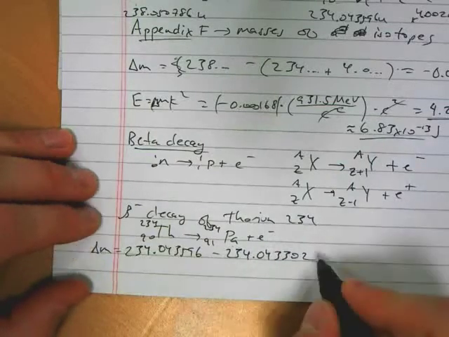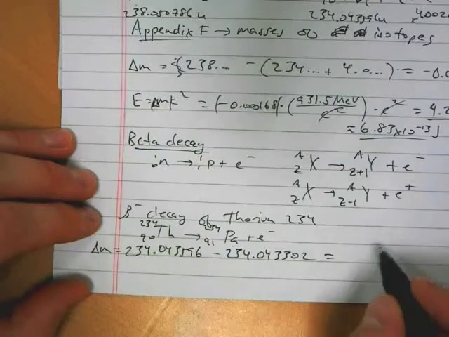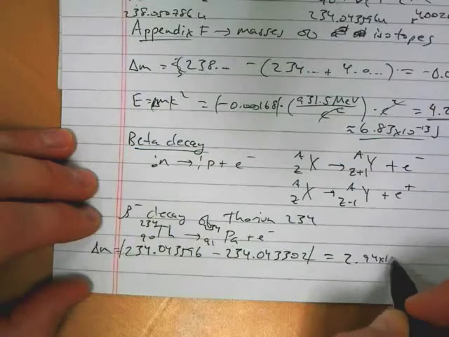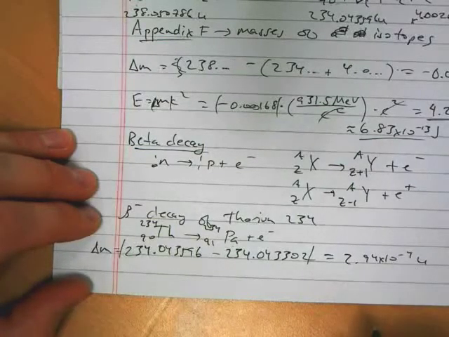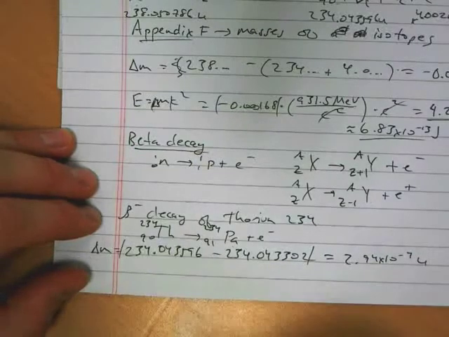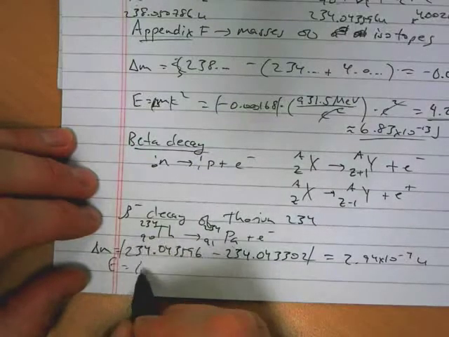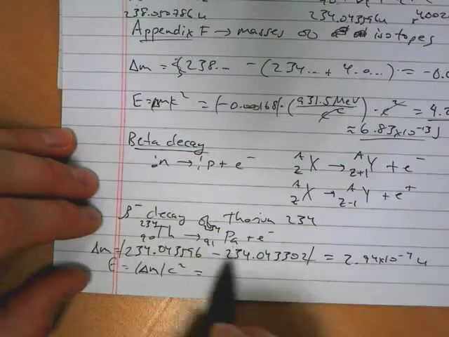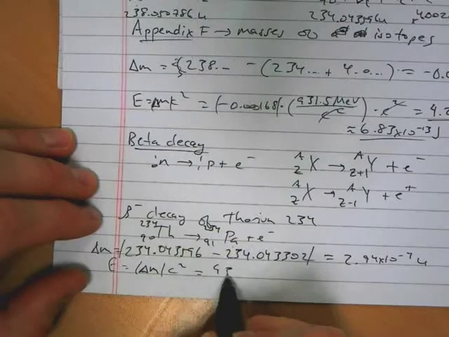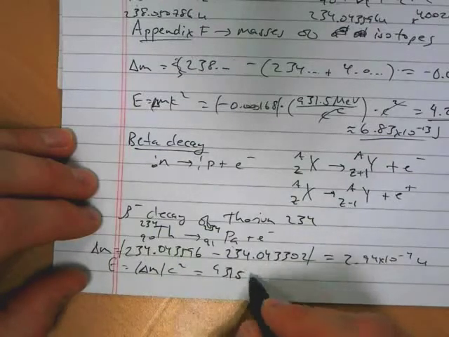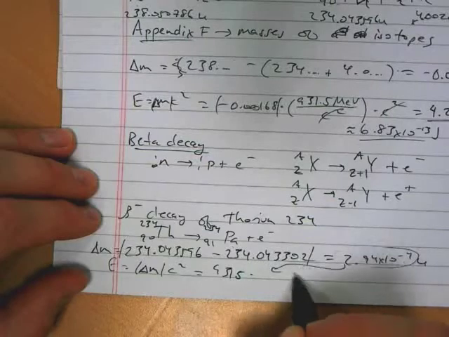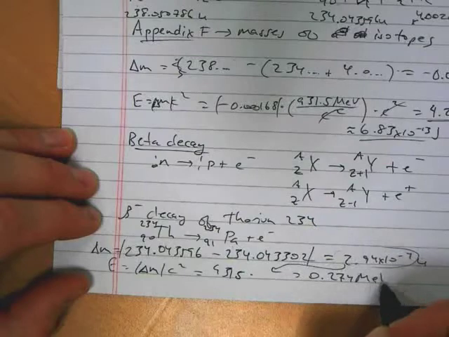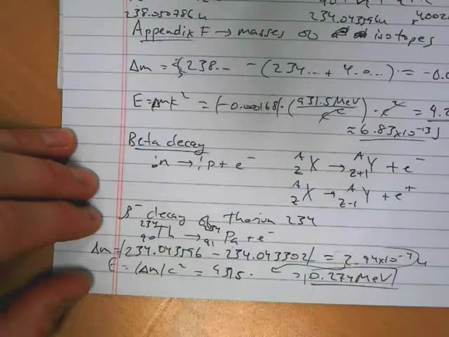Those are really close, but so our change in mass, and we only care about the magnitude of that, is 2.94 times 10 to the minus 4th mass units. And so if we know our energy is change in mass times c squared, so if we just multiply by 931.5 times that, we get that our change in energy is 0.274 mega electron volts. So that's how we deal with beta decay.